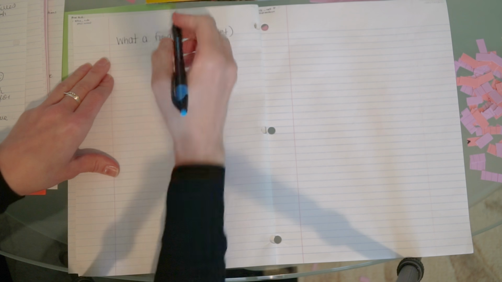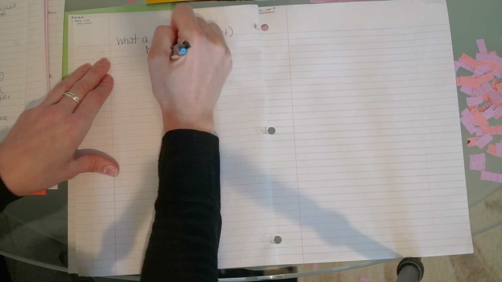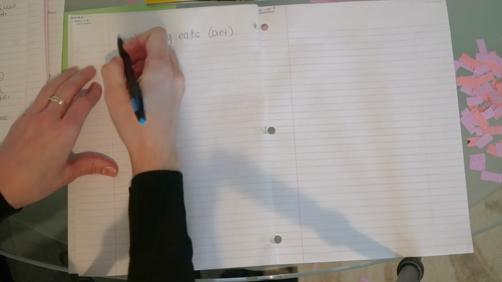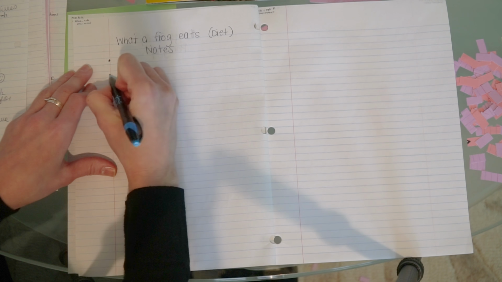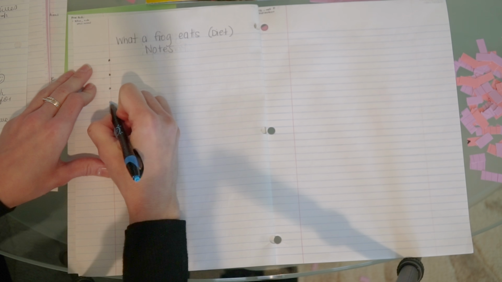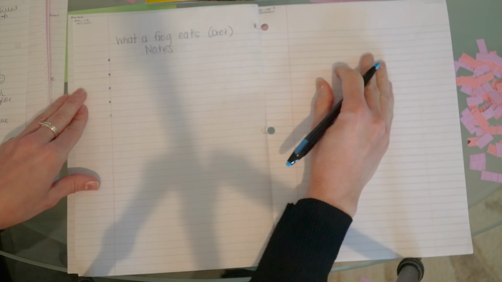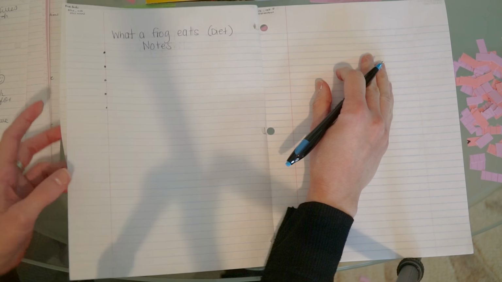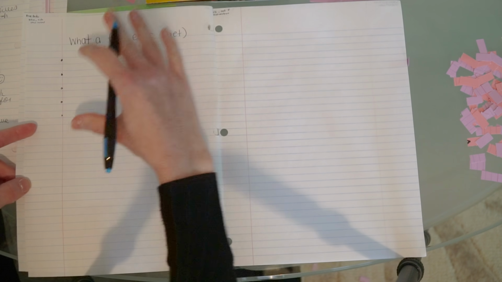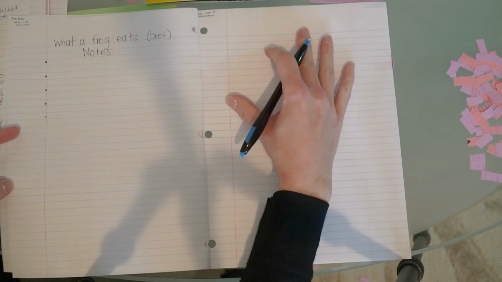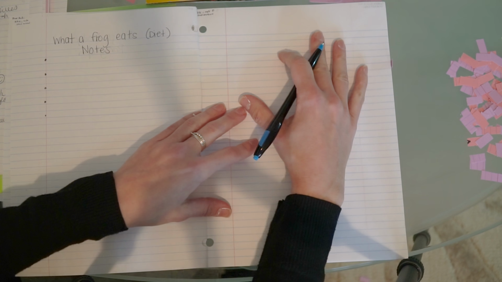So again, I could write notes underneath, and you could put a box around this, and you could start making bullets, because this is where your research information is going to go, okay? Then on this side, this is where you're going to do your writing about your notes. So it's going to be about your animal's diet.